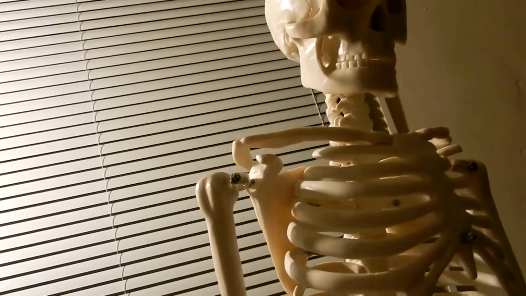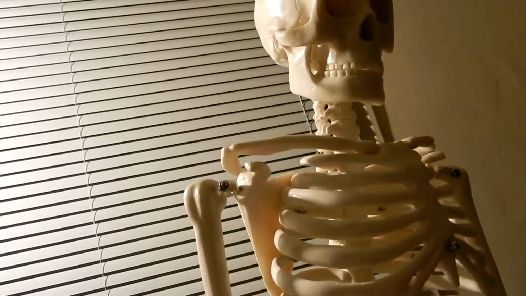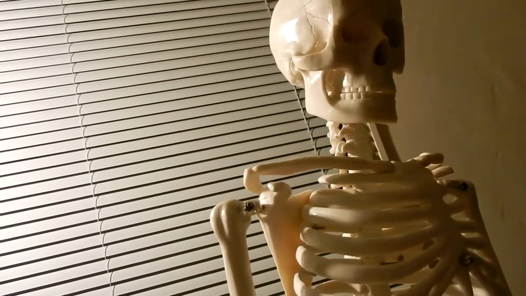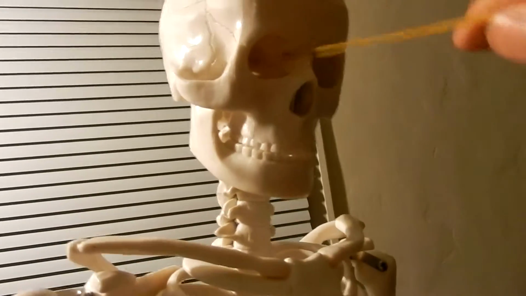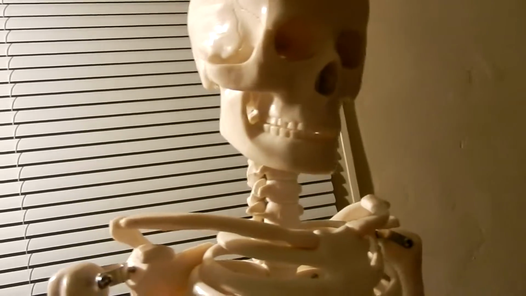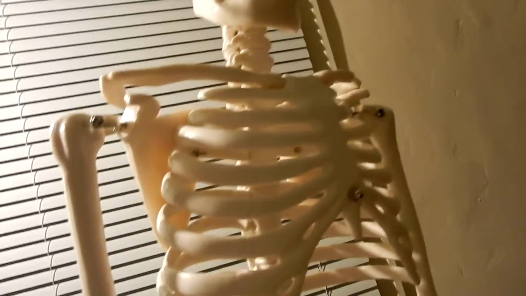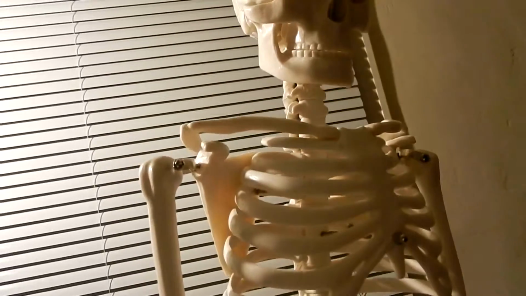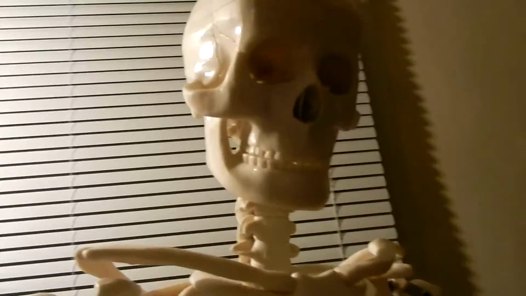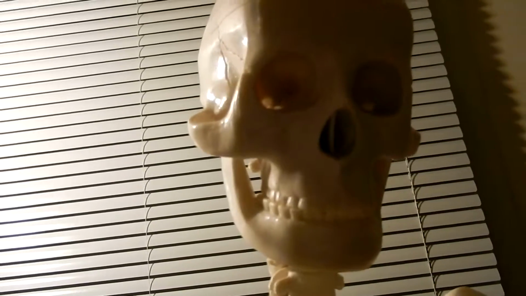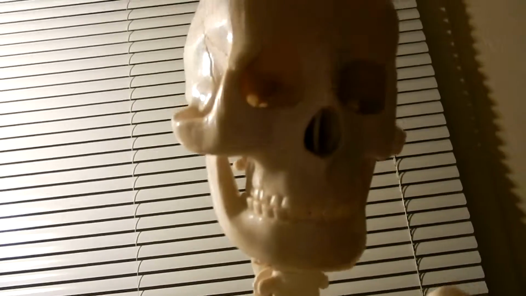Alrighty. Next, we're going to be looking at the ethmoid, which is in this area here. So you have this zygomatic, ethmoid, nasal, all in that area there. Next, we're going to be looking at the vomer, which is this right here. And the nasal septum is formed by the vomer bone and the ethmoid bone.